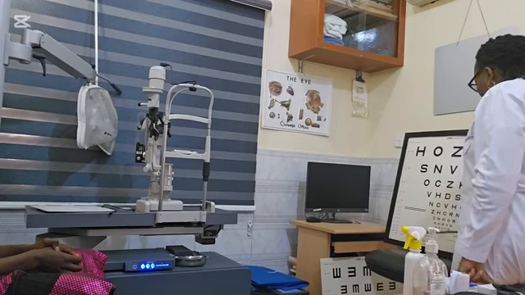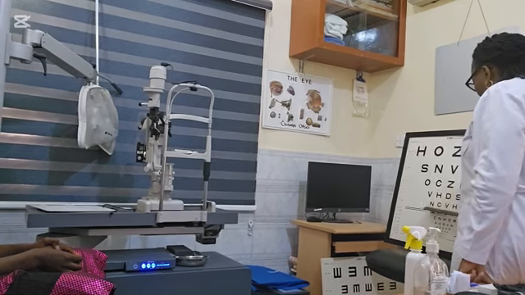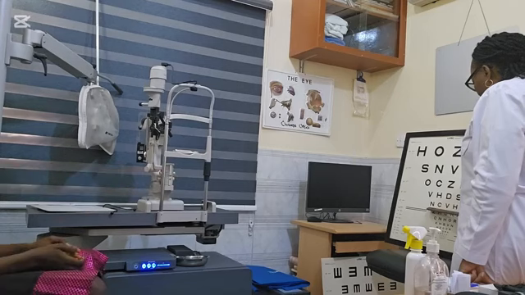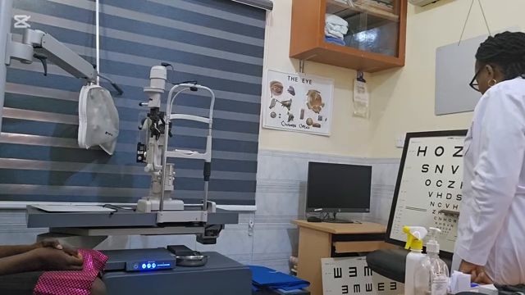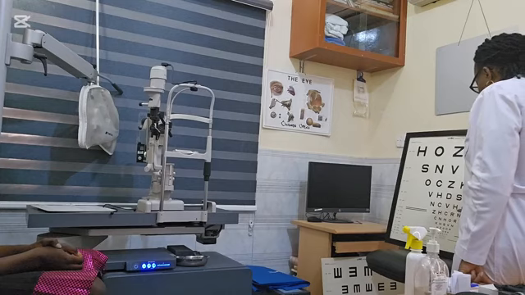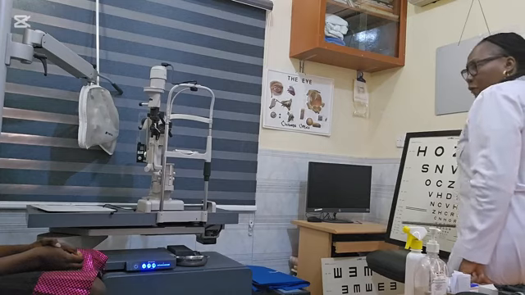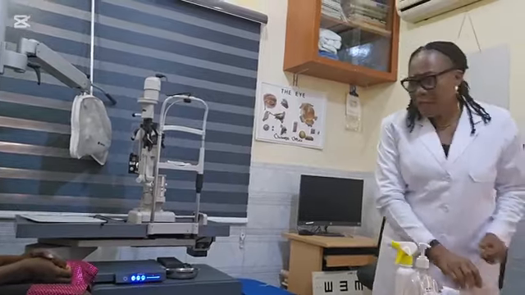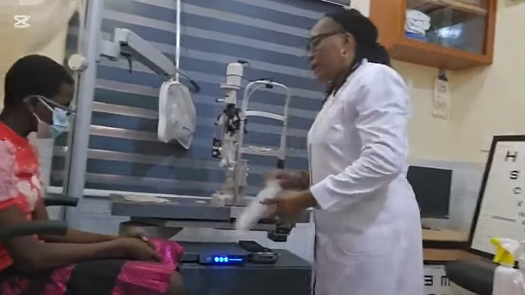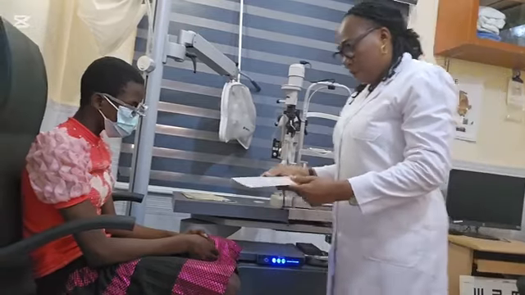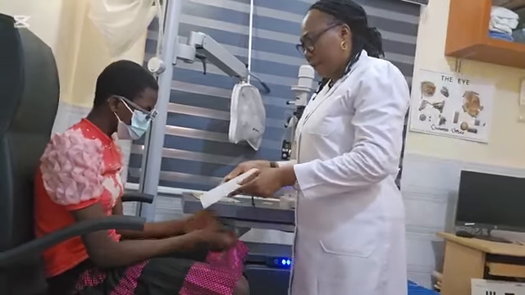So what's the last line you can read now? That one. Go ahead. NCVNO. Beautiful. So let's do the near visual acuity using a Colenbrander mixed contrast card.